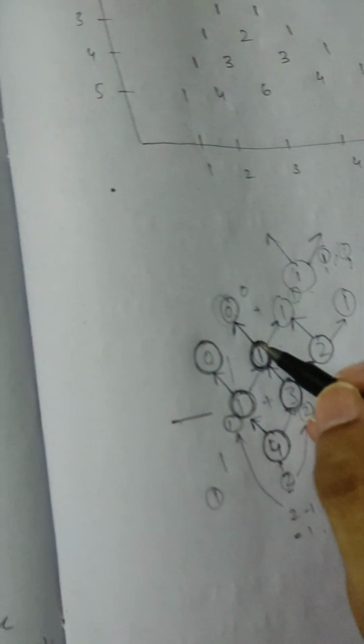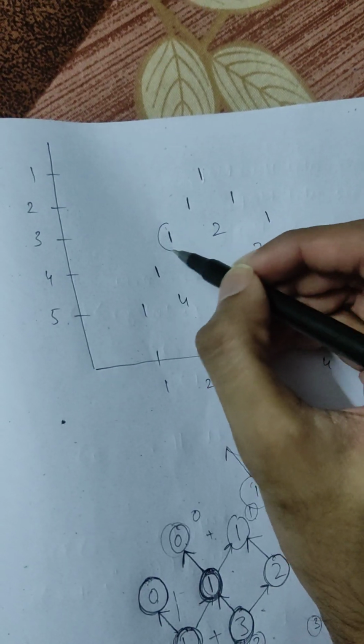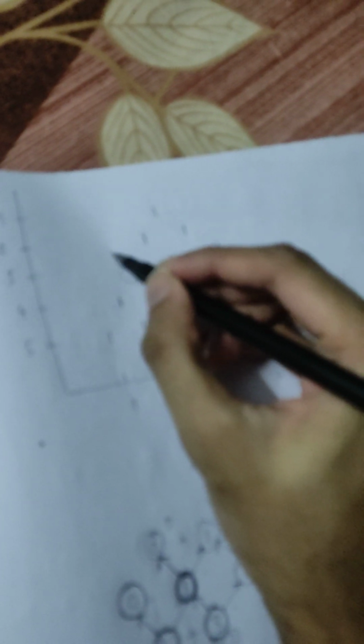Suppose I want to find the value of this one, so I will check the value of the previous row's column 0 and then the previous row's column 1.